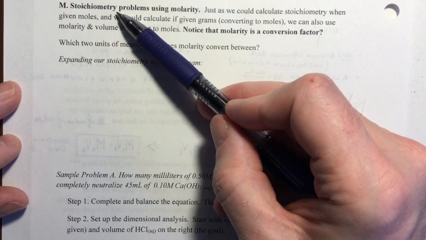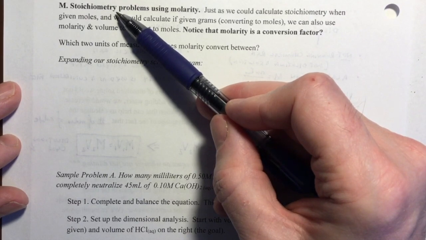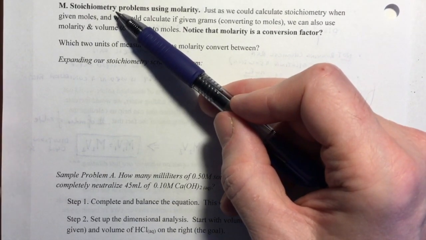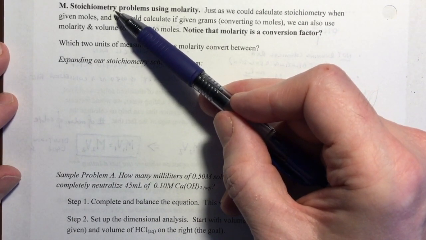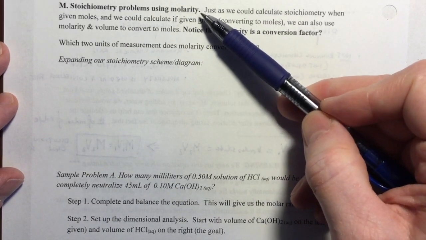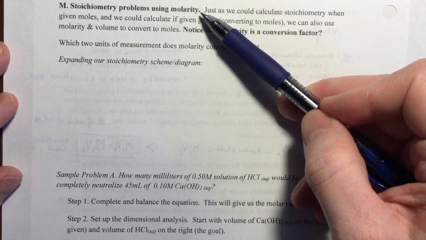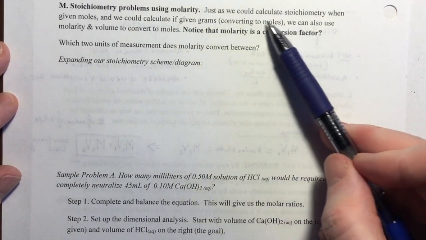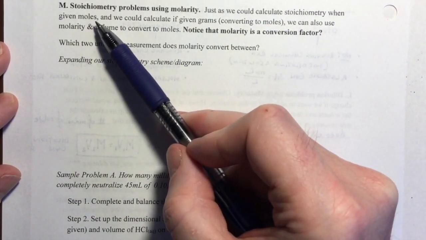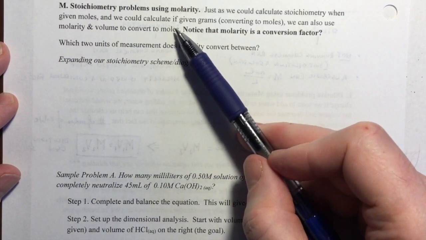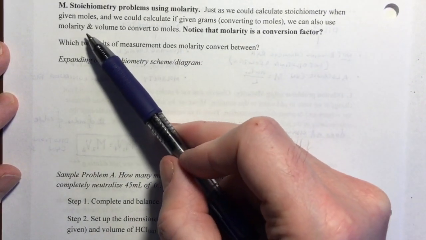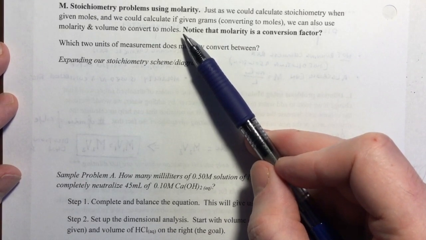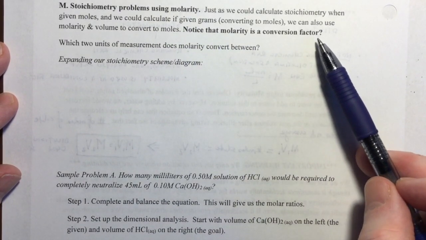And we solve stoichiometry problems by setting up dimensional analysis setups using conversion factors. And so if we're running a chemical reaction and we're going to set up a stoichiometry dimensional analysis, we can now use molarity as a conversion factor. And I mentioned this earlier. So just as we could calculate the stoichiometry when we were given moles, and we could calculate if we were given grams by converting to moles, we can also use molarity and volume to convert to moles. And notice again that molarity is a conversion factor.